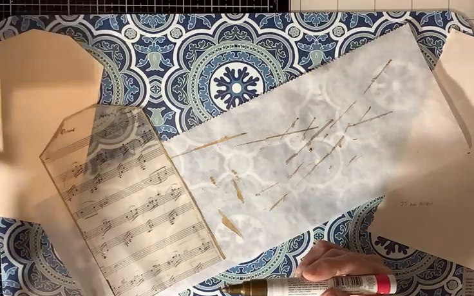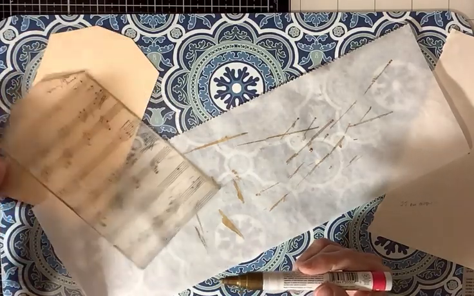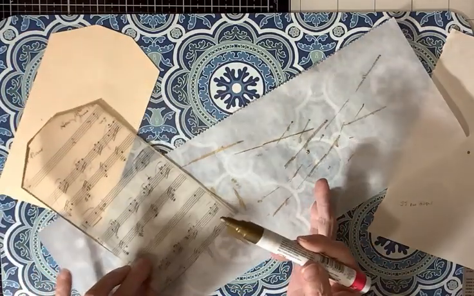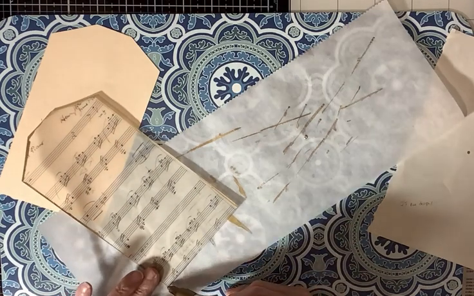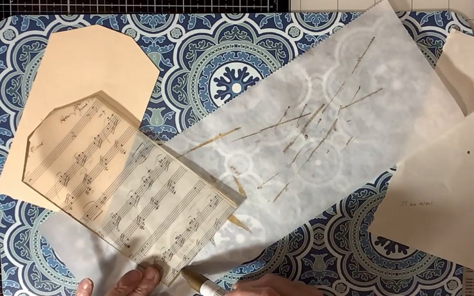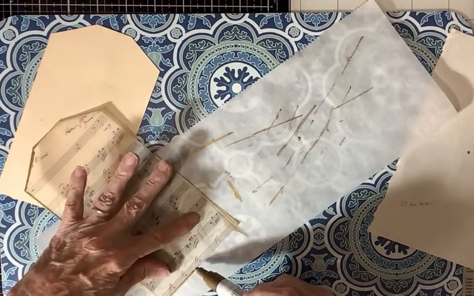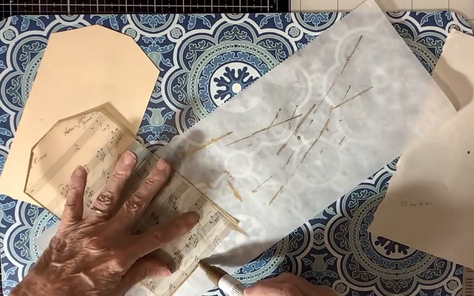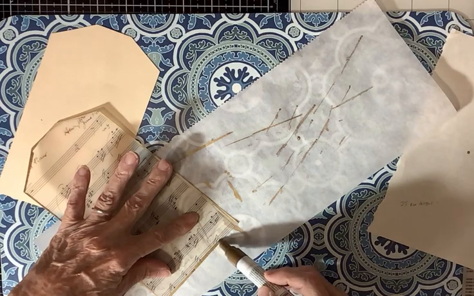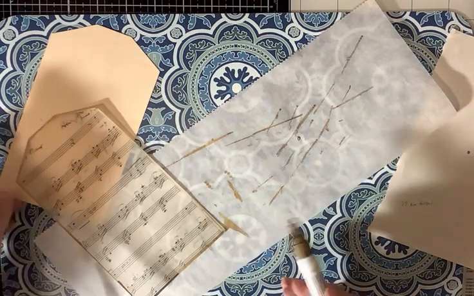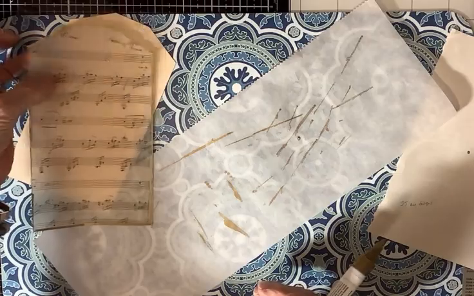I'll move this one out of the way so you can see what I'm doing. You can do this on anything actually, but it really looks pretty on vellum and tracing paper. That's it. And then you just leave it to dry for a second.